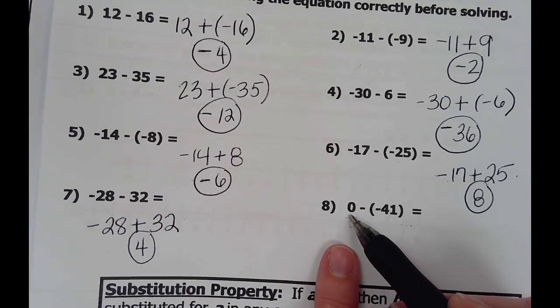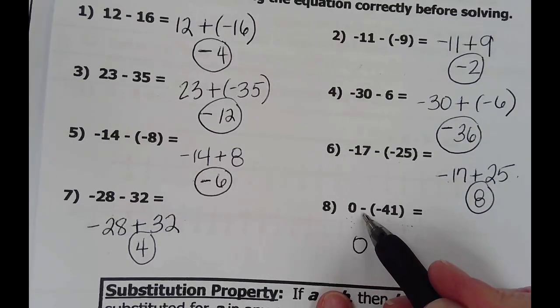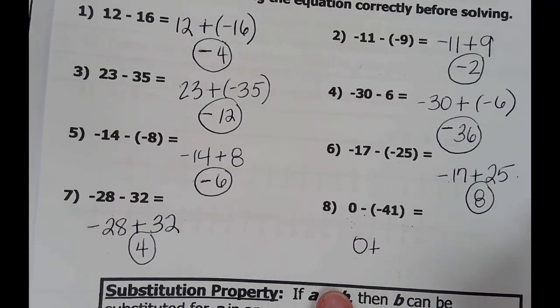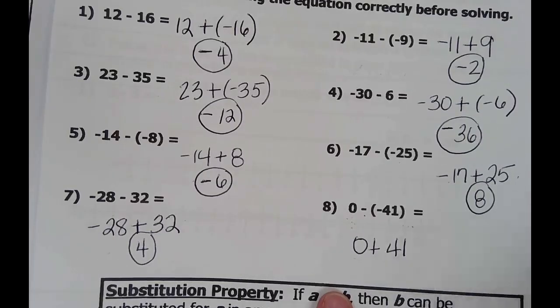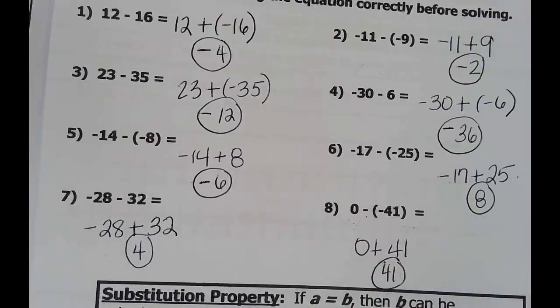What is the first number? It stays a 0. What am I changing subtraction to? Okay. And what is the opposite of negative 41? All right. Using the identity property, what's the total? I couldn't hear you. I asked you to repeat yourself. Thank you so much for listening. What did you get for a total? There we go, 41. Questions?